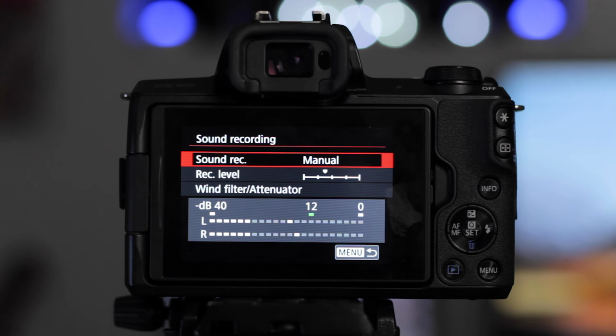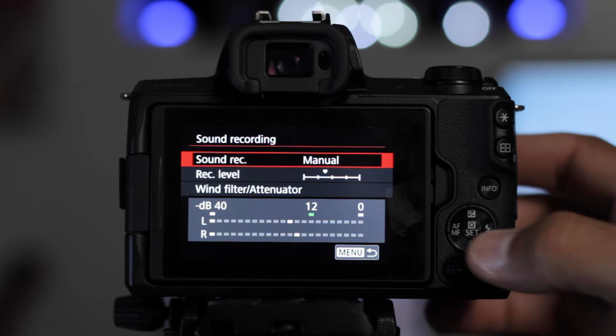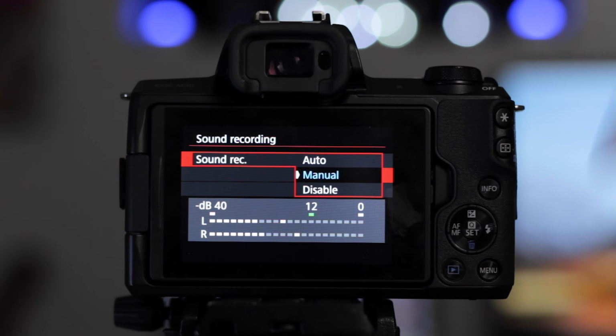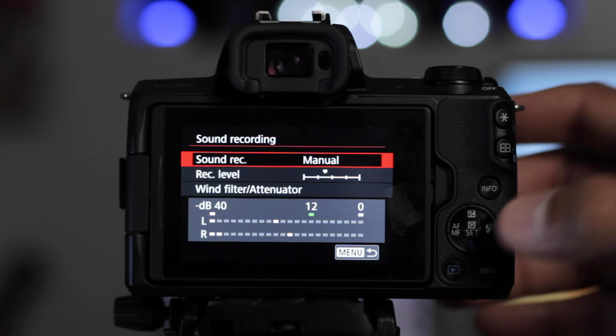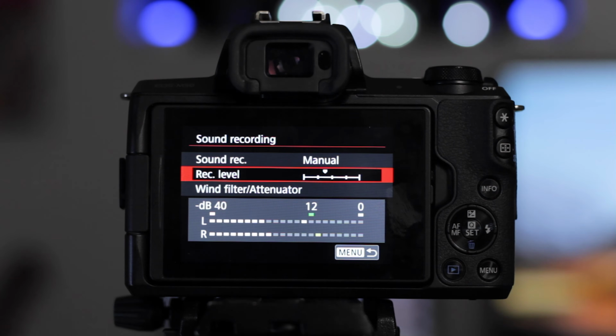If you are using an external sound recorder like a shotgun mic that you put on top of your M50, you want to go here and hit manual, and that will allow you to get full control over that. I generally tend to leave the recording level a little less than half in between the second box here. You can mess with different things to test what works best for your microphone.